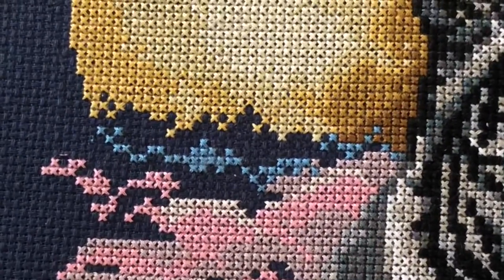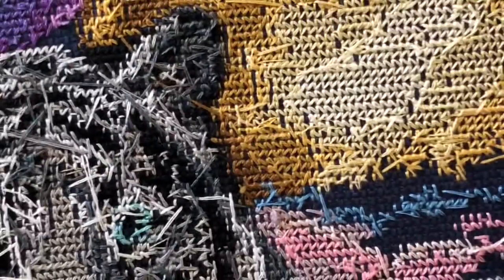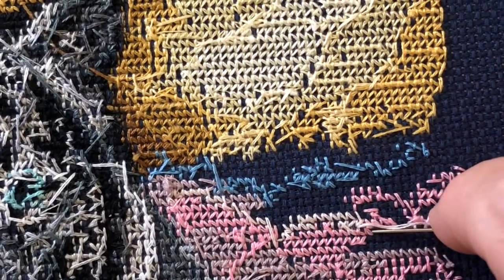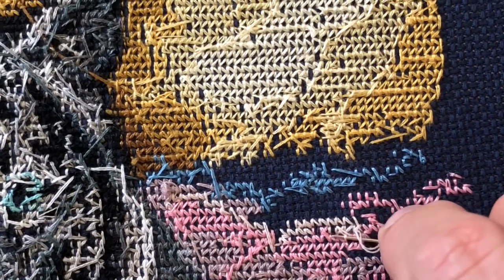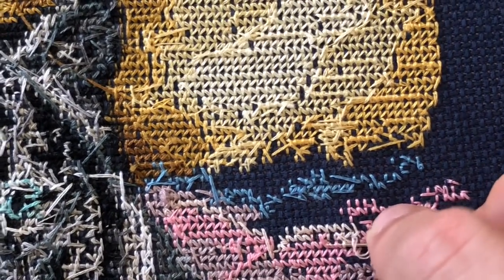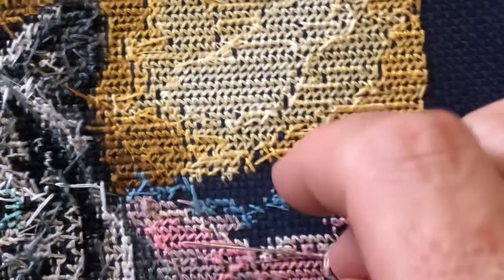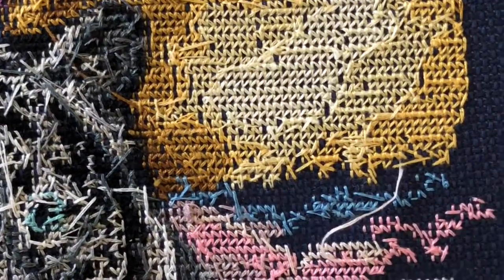Right, so that one I've not got enough thread on it to do the pin stitch. So I'll show what I do on this in this instance. You can see I would just run it under a couple of stitches. He says, get under. And that's it.